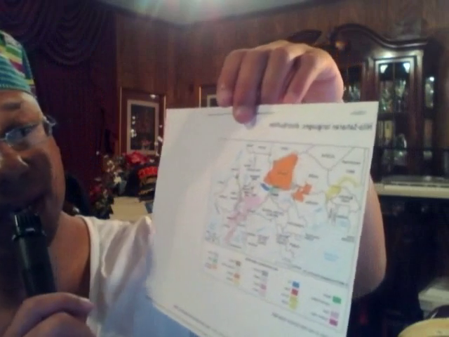Now, we're gonna look at the Nilo-Saharan. This is a Nilo-Saharan language distribution map.